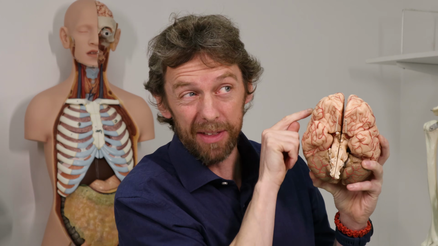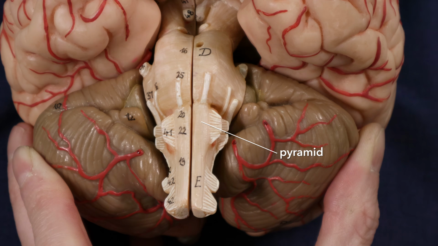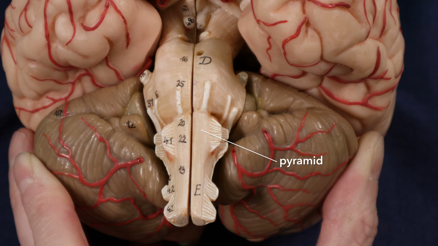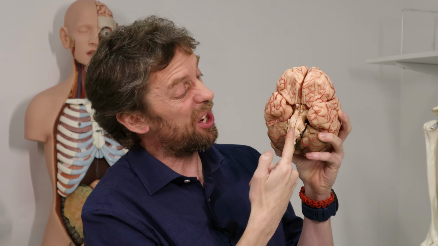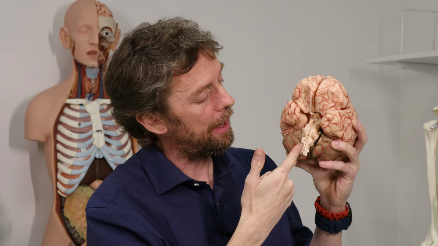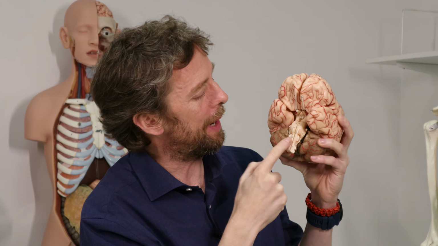These happen to be running, I think, from the brain down eventually to the muscles. But these are the pyramids, these bulges up here. And we've got this fissure in the middle, which would be the anterior median fissure, separating those two tracts, separating the two pyramids.